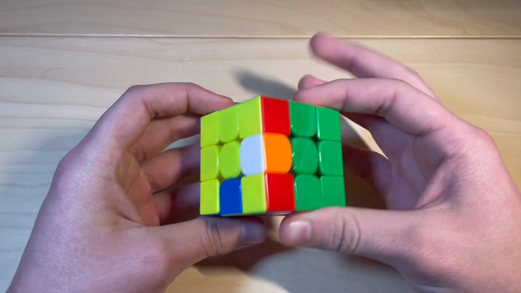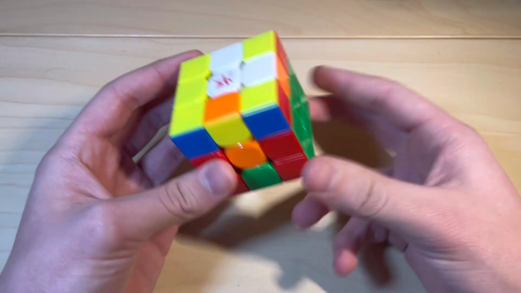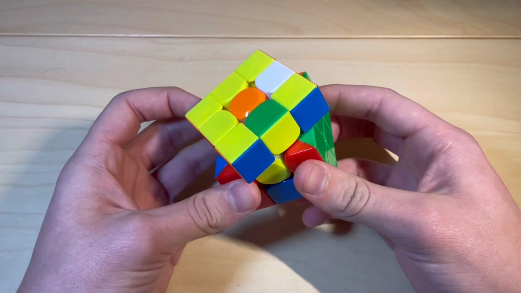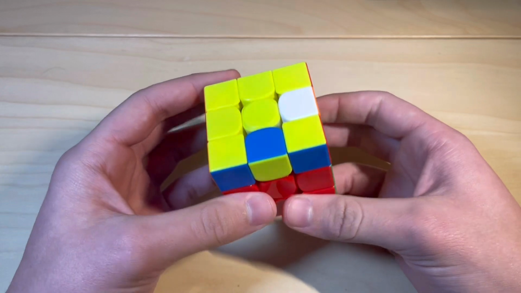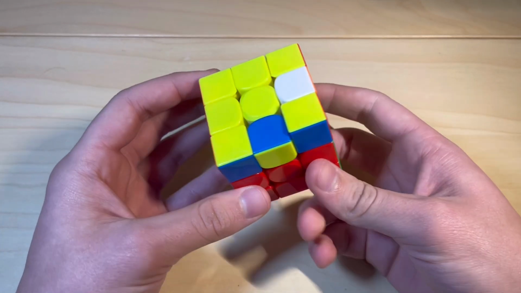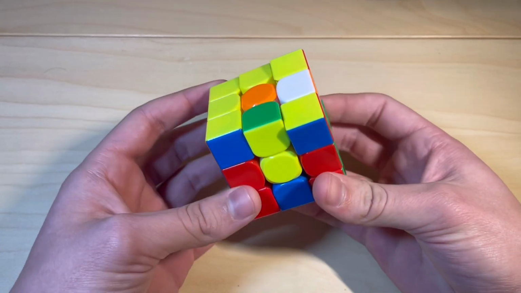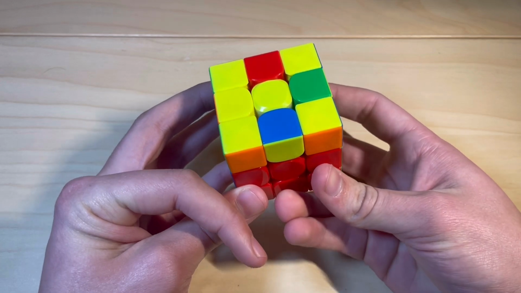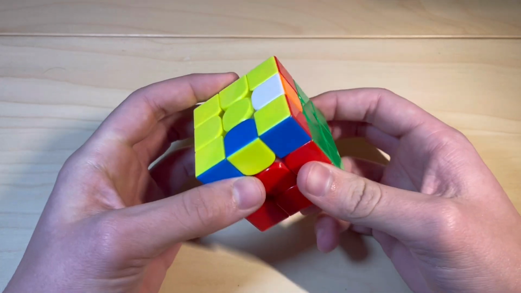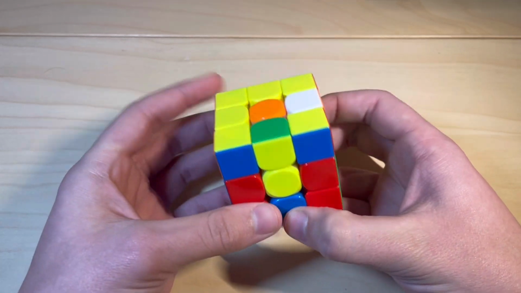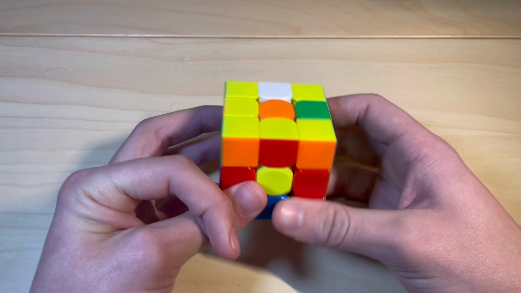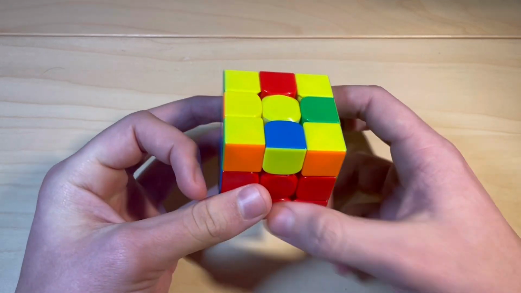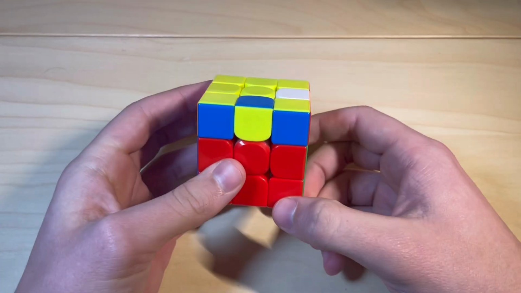However, because 1-1 is an M2 away from 1-1, if we do an M2 and then an M prime, that's the same as if we just did an M. So we can also do a slice back setup to EO like this, where we bring it down into the bottom to any U move, and then bring it back up to the top with the bad edge.